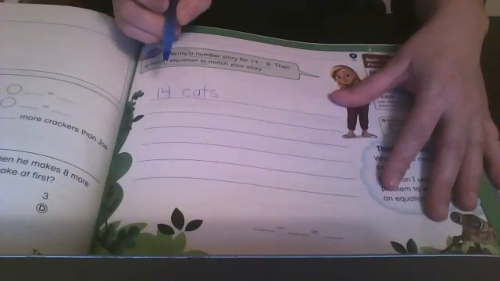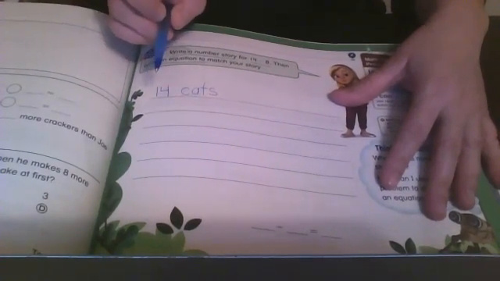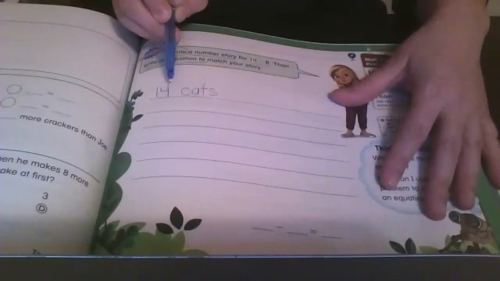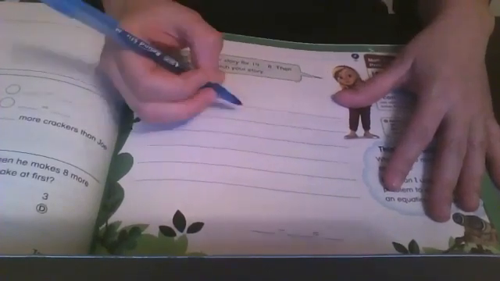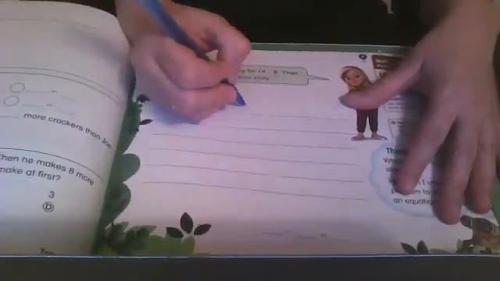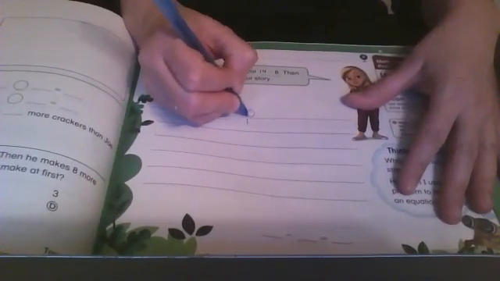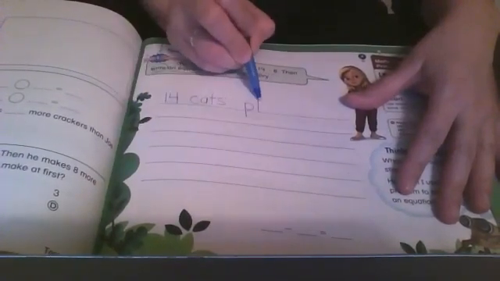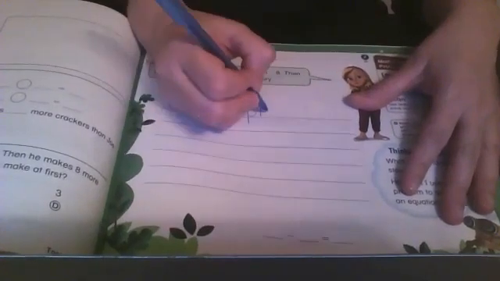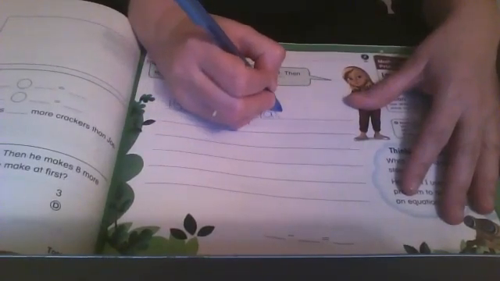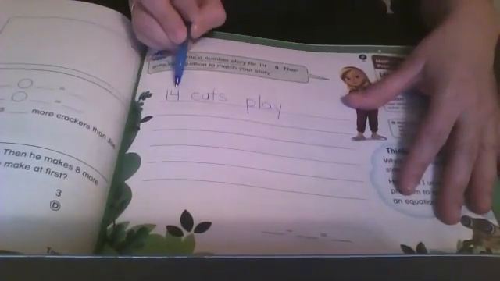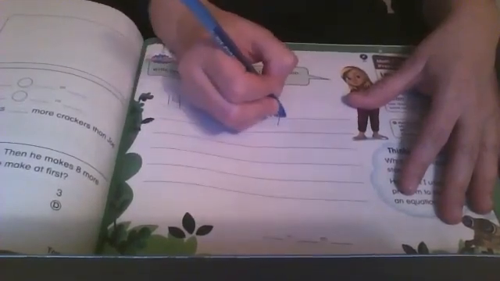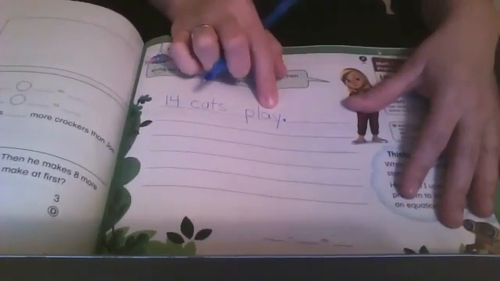How about we put 14 cats play? That sounds like a fun story. So 14 cats play. Okay, I'm going to write play. It's a sight word. I hear a blend at the beginning. Play, A-Y at the end. Okay, so I have 14 cats play. There's my first sentence, period.